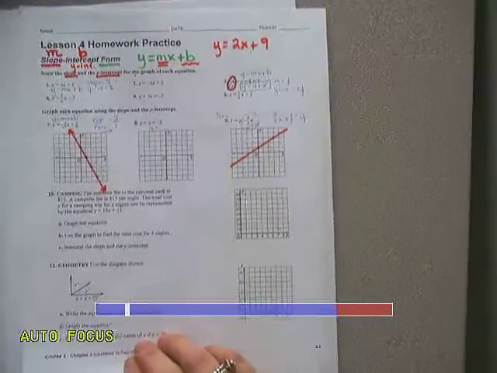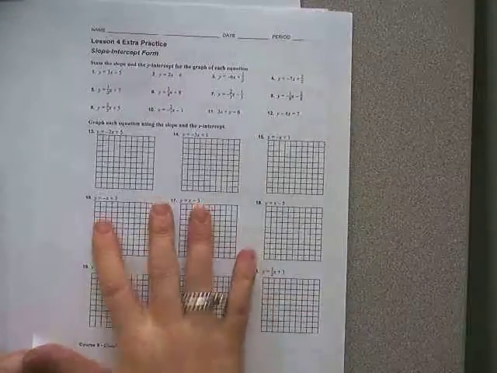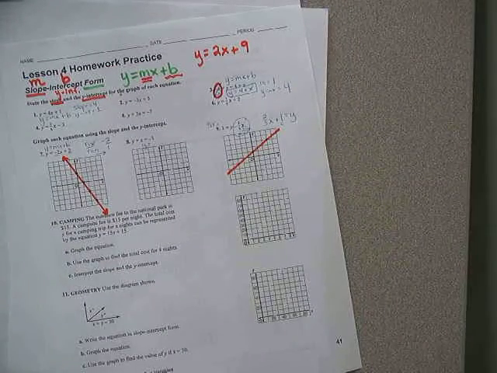Okay? Alright, so what I'd like you to do is, for tonight, I'd like you to try to complete this page, and then tomorrow in class we'll do some additional practice time on this. Thanks, and have a good night.